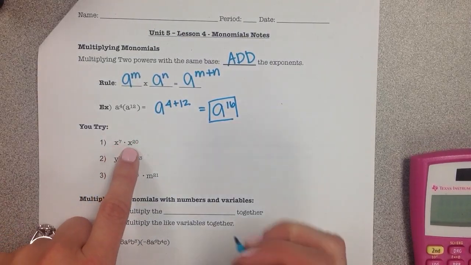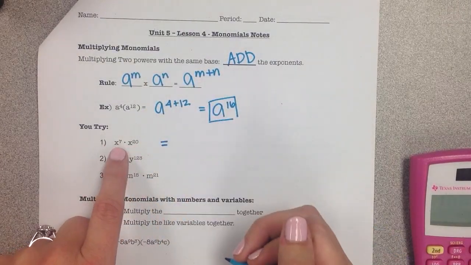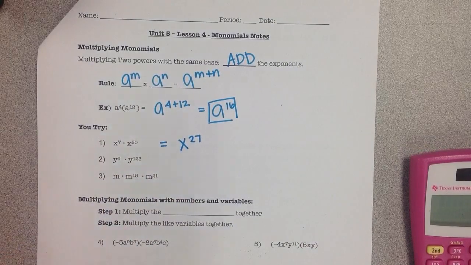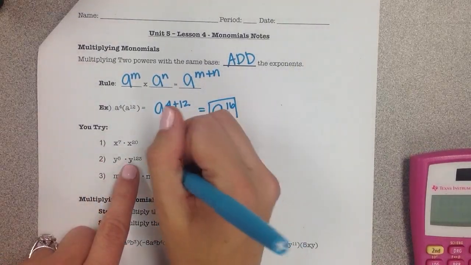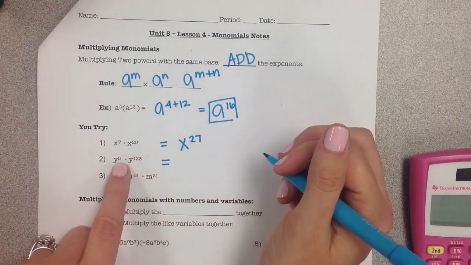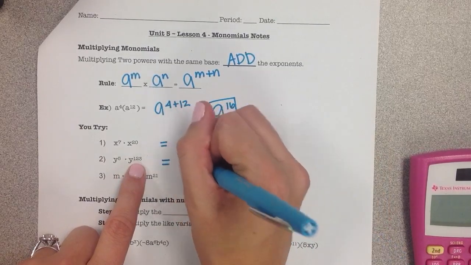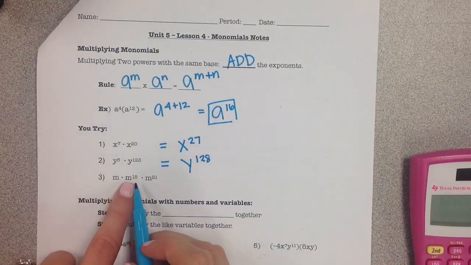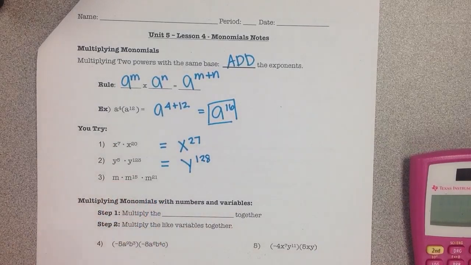X to the 7th times x to the 20th, 7 plus 20 is x to the 27th. Y to the 5th times y to the 123rd, well 5 plus 123 is 128. M times m to the 15th times m to the 21st.